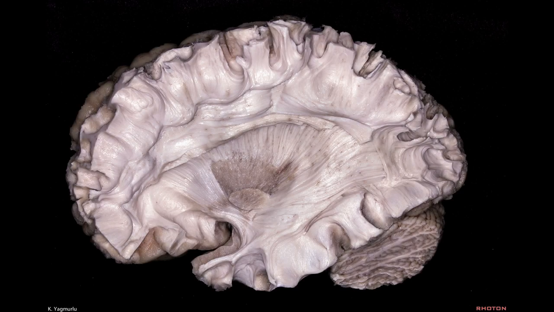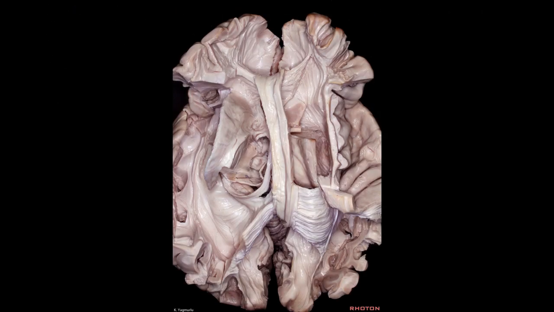Other long association fiber pathways are the inferior fronto-occipital fasciculus, which is a fronto-occipital connection, the inferior longitudinal fasciculus, which is a temporo-occipital connection, and the uncinate fasciculus, which is a frontotemporal connection. We are looking from above.